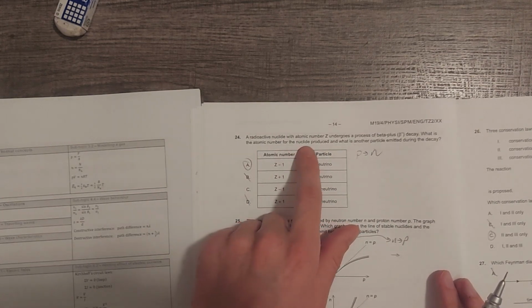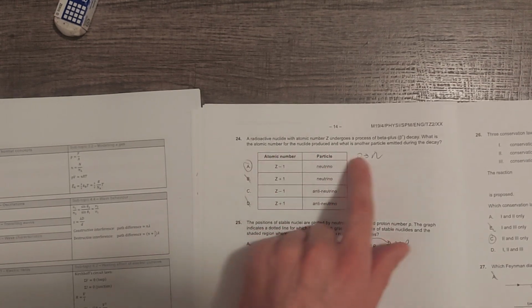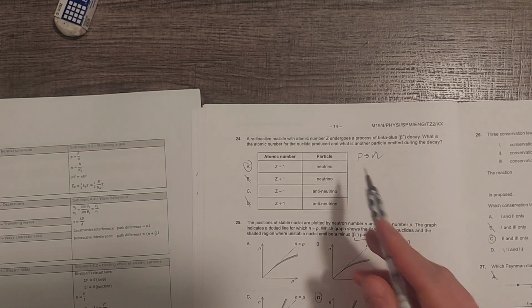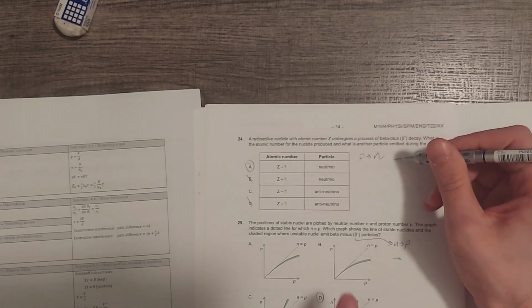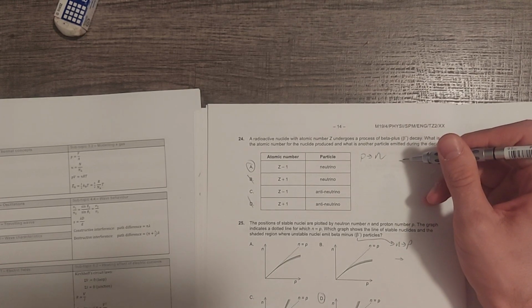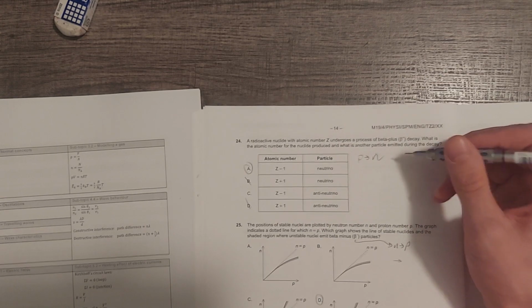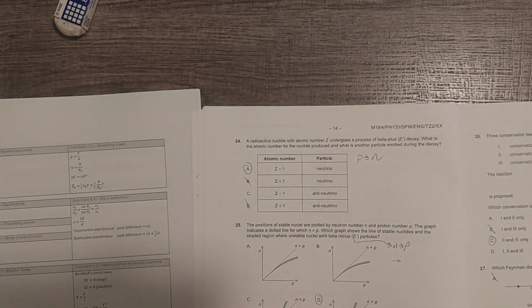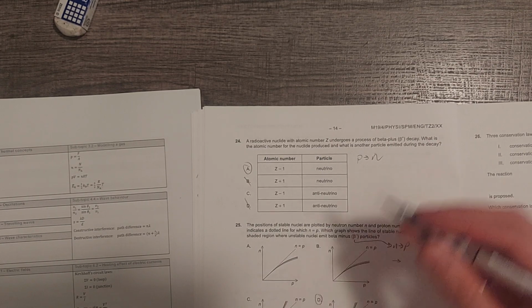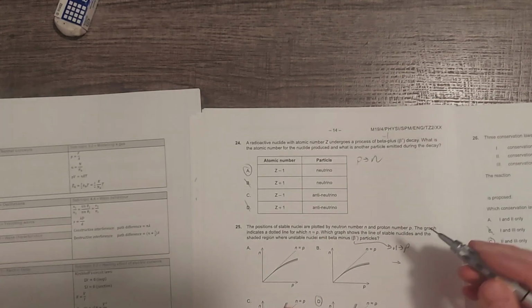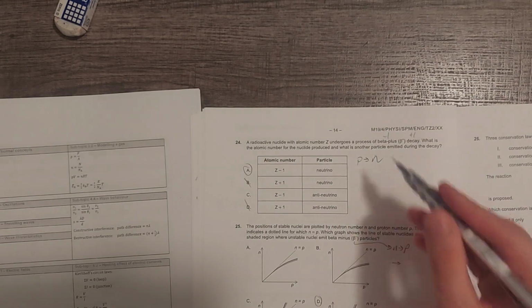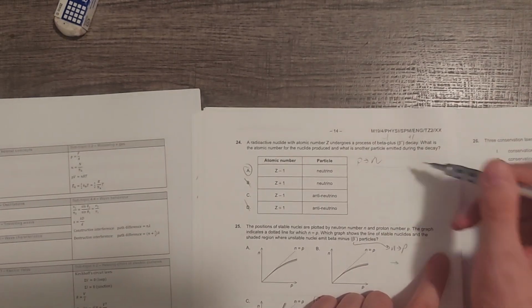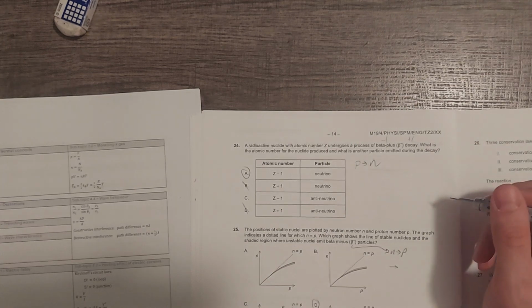The atomic number of the nuclide produced, what is it, and what is another particle emitted? Well, if we're emitting a beta plus, an anti-electron, we emit a regular electron neutrino. So it's always the opposite, because you need to keep your baryon numbers, and specifically in this case, your lepton number has to be conserved. This has a lepton number of -1, so you emit a regular matter neutrino, which has a lepton number of +1, so that you have 0 lepton number on the right side of the equation. And that way you conserve lepton number.